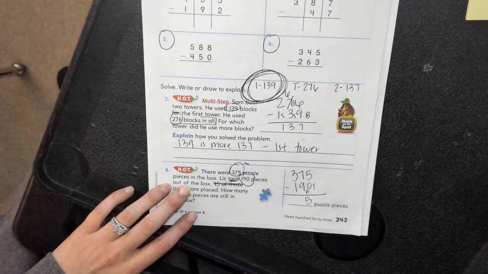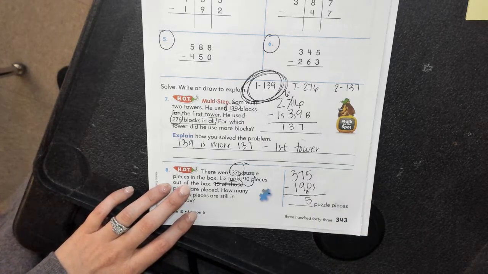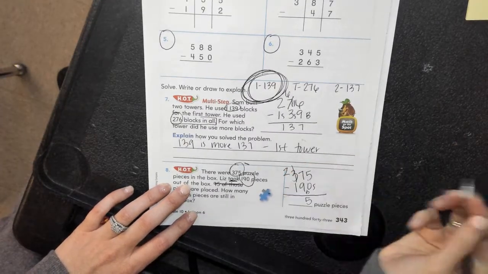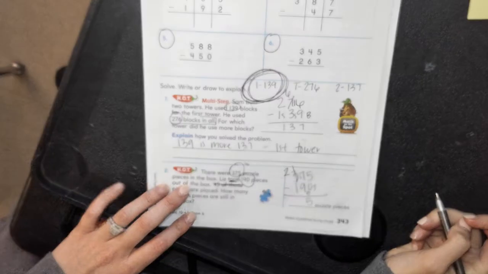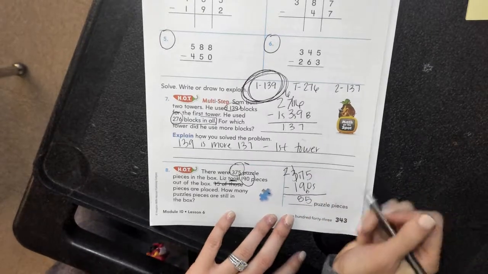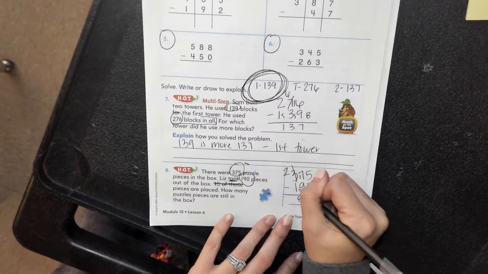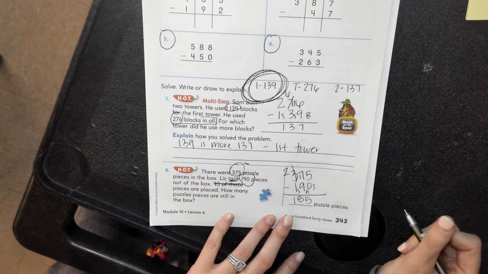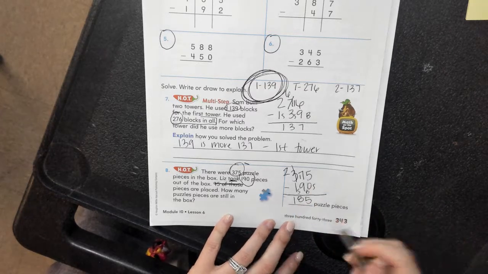So that means I'm going to be doing what? My 3 turns to what? 2. My 7 turns to what? 17. 17 minus 9. 8. What do you notice about my 1? It's smaller. 2 minus 1. 1. What's your answer? 185.